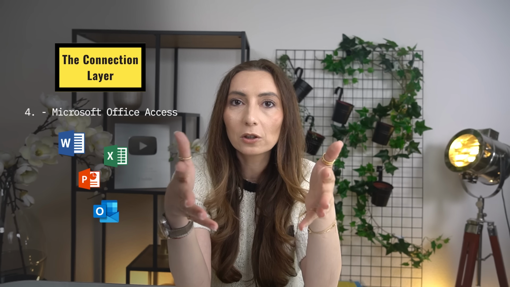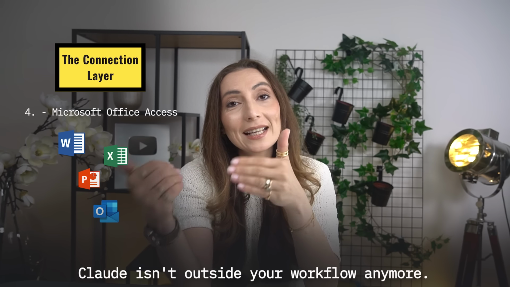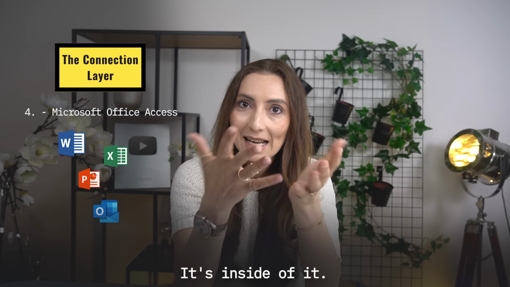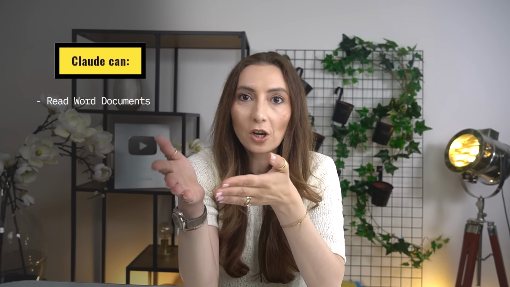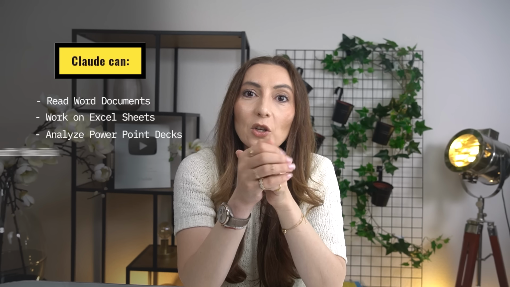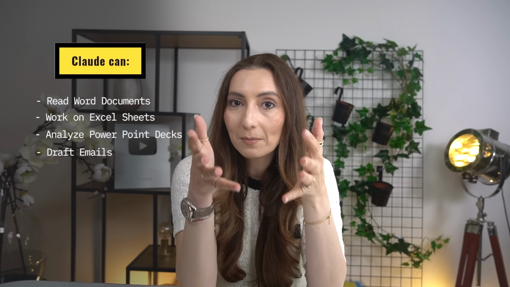So the fourth one is Microsoft Office Access. If you live inside Word and Excel and PowerPoint and Outlook, Claude isn't outside your workflow anymore. It's inside of it because Claude connects directly to Microsoft 365, which essentially means that it can read your Word document, work with your Excel sheet, analyze your PowerPoint deck, and draft emails based on your actual inbox context, without you having to copy anything anywhere.